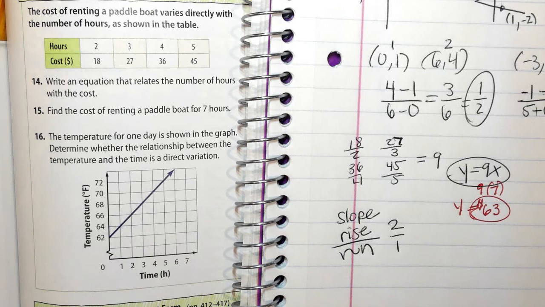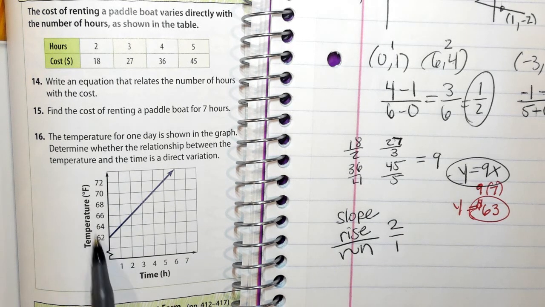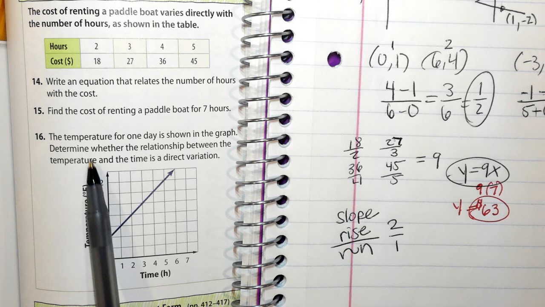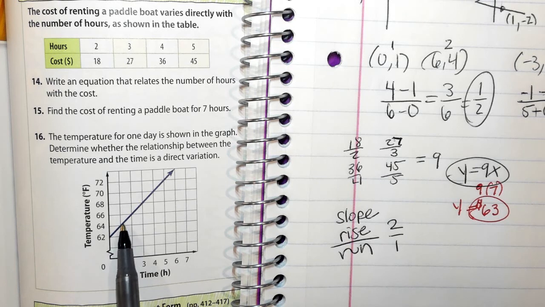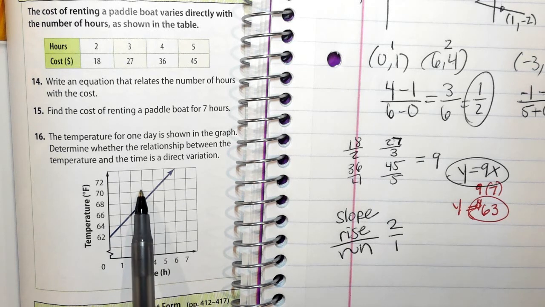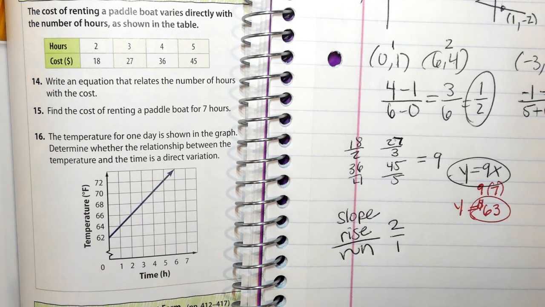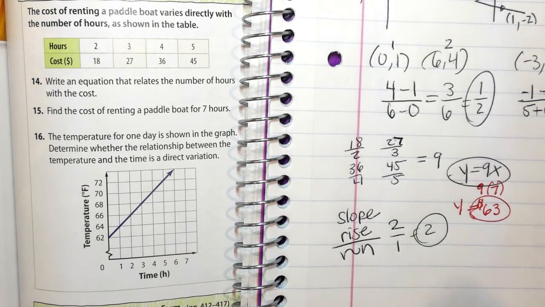Some of you are probably like, up 2? What are you talking about? I went up 1 box. Follow the numbers, okay? That might be something they try to trick you on the state test. Make sure you're following the numbers on the graph, not just how many boxes there are. So up 2 over 1, up 2 over 1, up 2 over 1. It has a slope of 2 on that one.